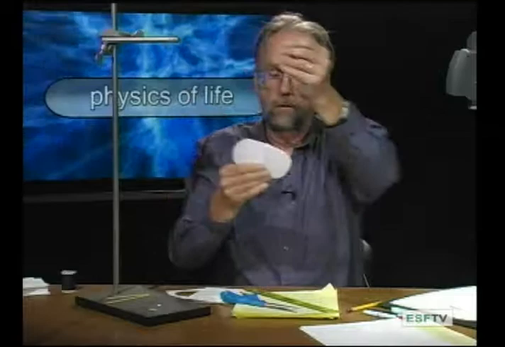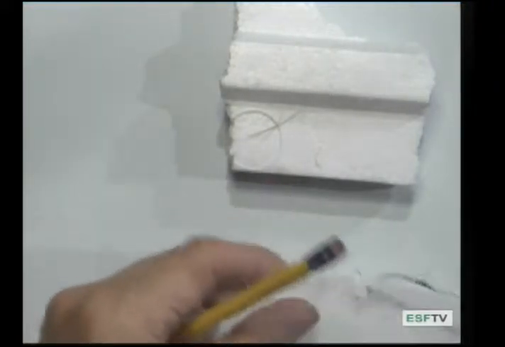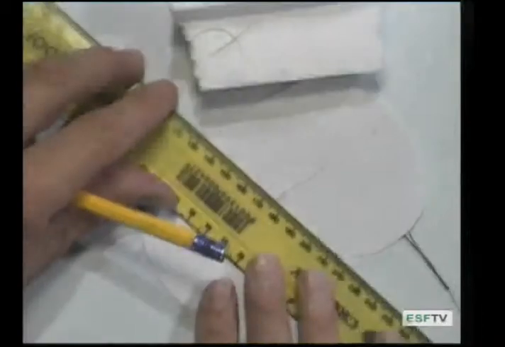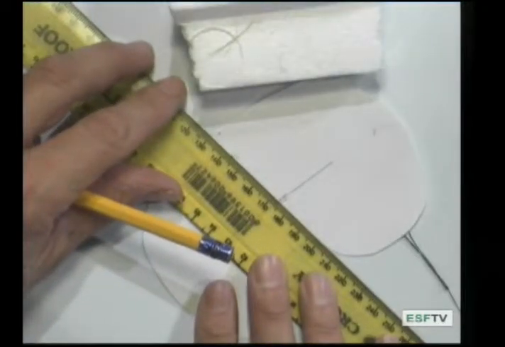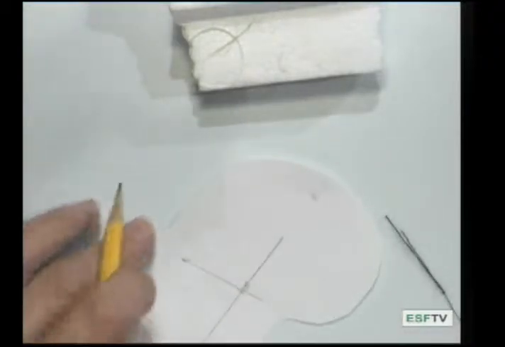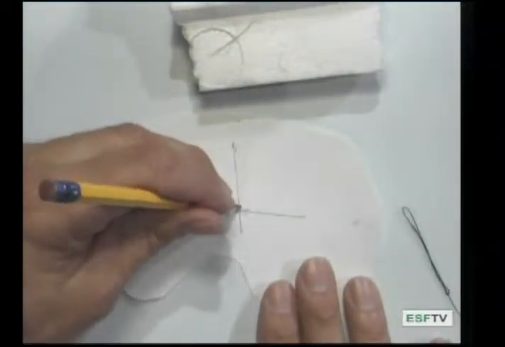Bring it over here to our sheet. Make a couple of marks. Dismantle this Rube Goldberg apparatus here. Draw another line. And this tells us what the center of mass is. We'll just circle it right there.